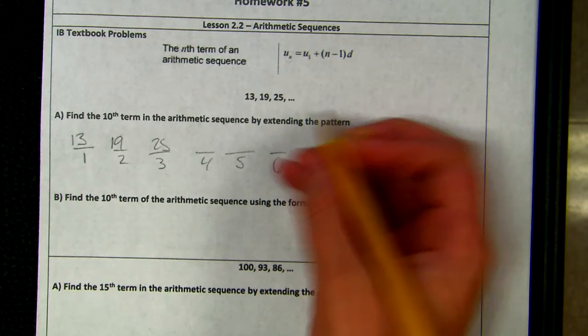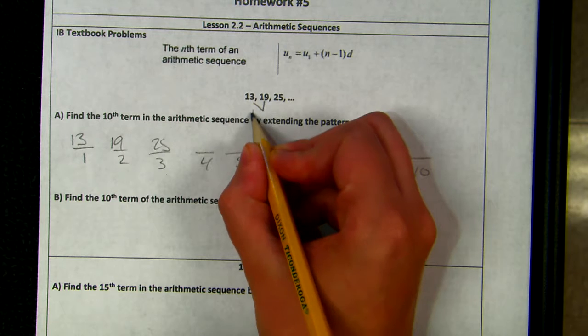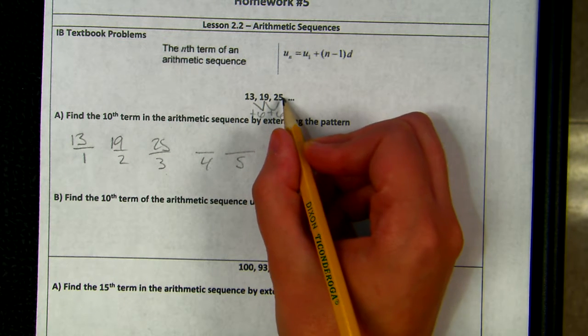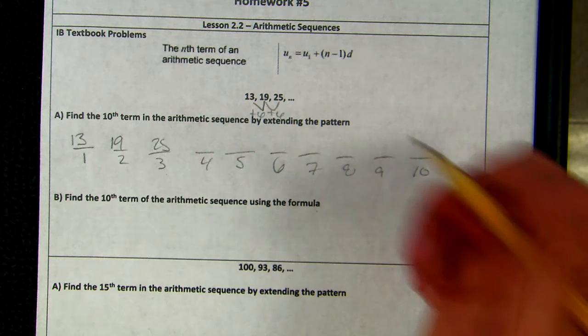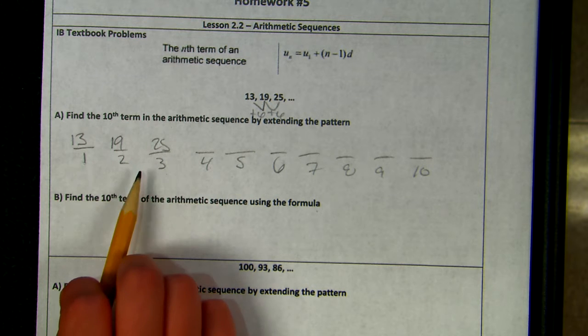We have 13, 19, 25. We know that we can find our common difference by figuring out what the pattern is. I see that I'm going to add 6 each time, and I found that by taking 19 minus 13, which I'm typing into my calculator to double check to make sure I'm right, which is plus 6. So good. So we have 13 plus 6 is 19. 19 plus 6 is 25.